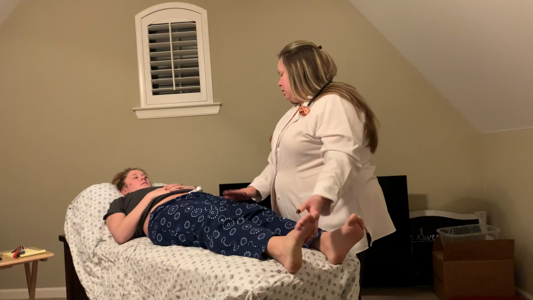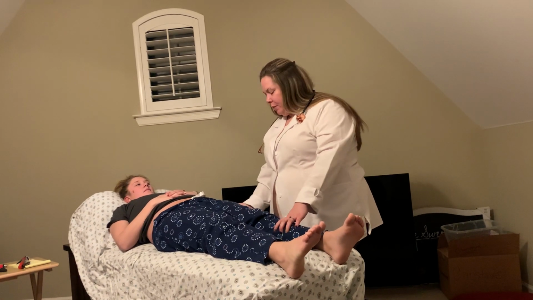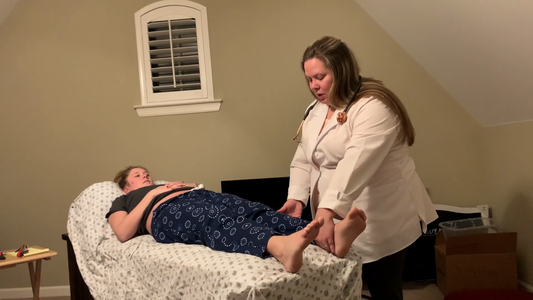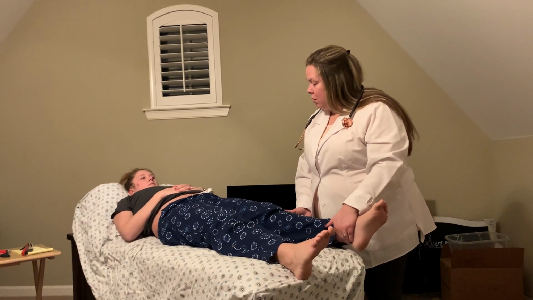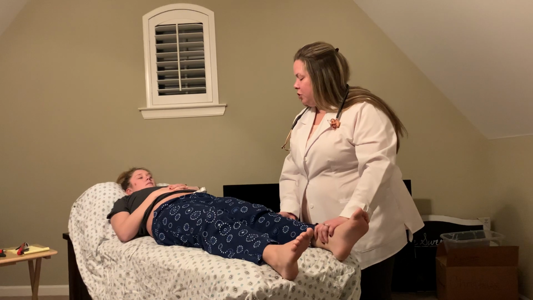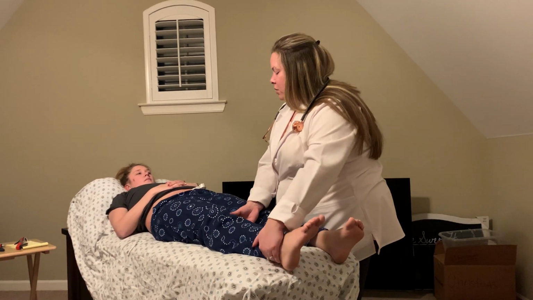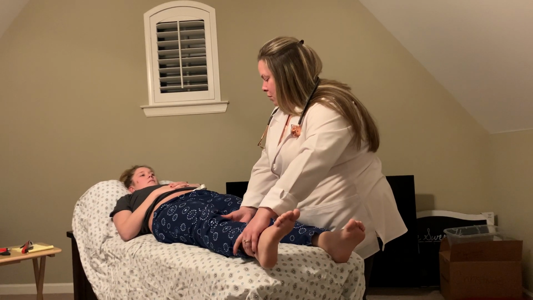Good. So we're going to check the strength of your hips. So we are going to abduct away, so don't let me pull. Adduction, don't let me push. And then same on this side. Don't let me, there we go.